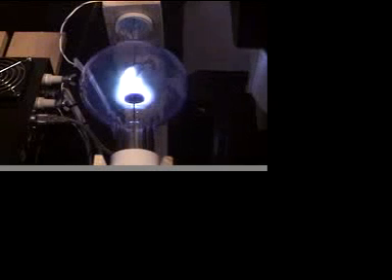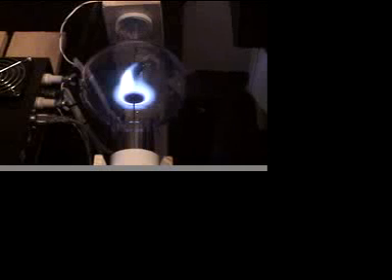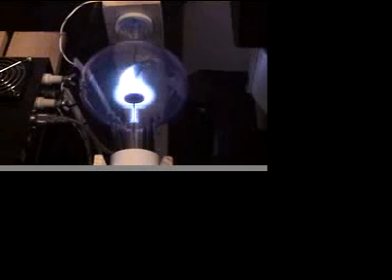Decreasing, 88, 73, 67, 63, around 45. Let's see where that happens. At a certain point, the plasma jumps down the stem around 46%, and now it starts to increase again. Now we have plasma on the electrode stem and between the electrodes.